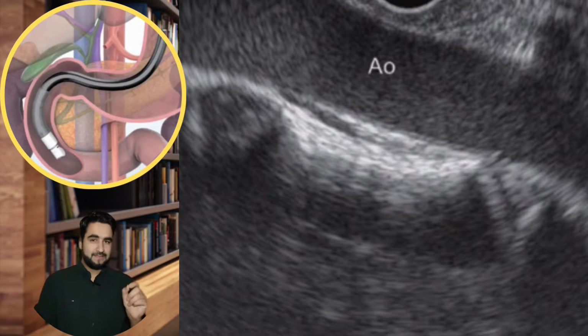You can see my transducer is facing posteriorly and leftwards towards descending aorta. If you have watched my previous videos, you can see aorta in the range of tip beam, central beam, as well as shaft beam. That's why you can see aorta as a large anechoic structure extending from left to right of the EUS screen.